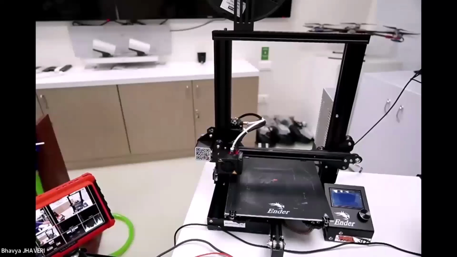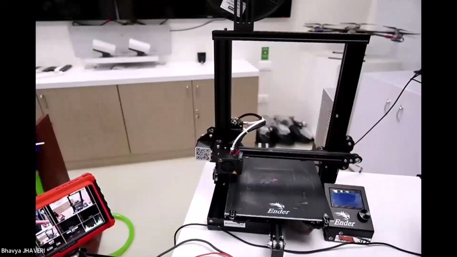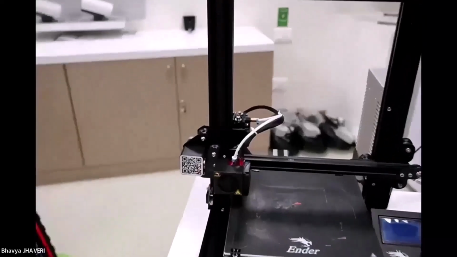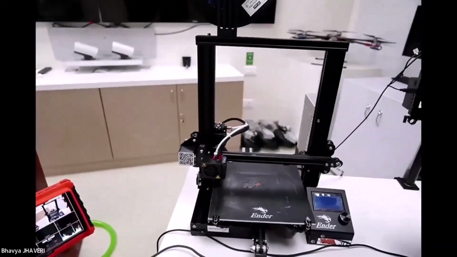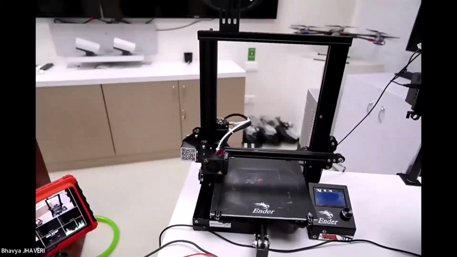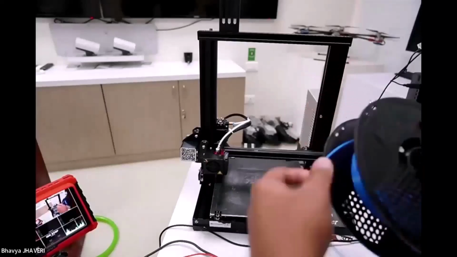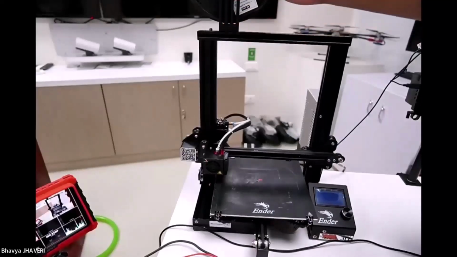Yes, I guess the printer is visible. So the very first thing in the printer is the filament that is being heated. Here you can see the filament above on the printer. See, this is the filament that we have. We can place this filament here. This filament has to be heated first.